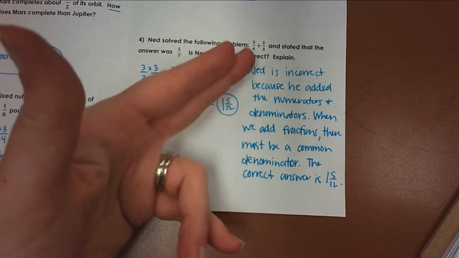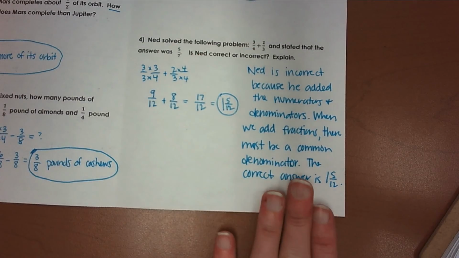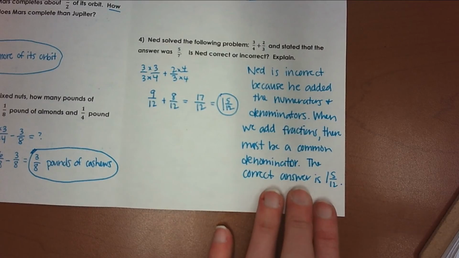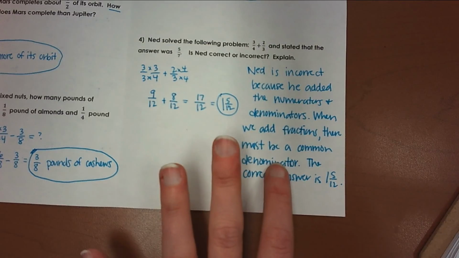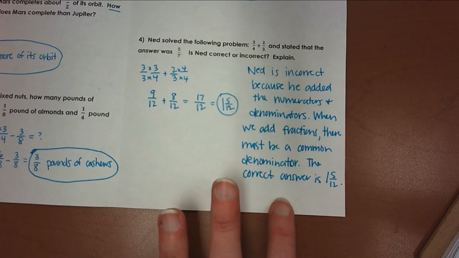And so you can see my work here. Make sure that you get this response copied so you have a good example to look back on in your notes, and that next time you explain, I need to write what they did wrong, what they could have done better, and then what the correct answer should have been.